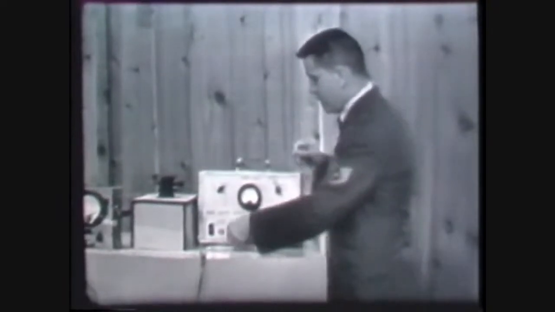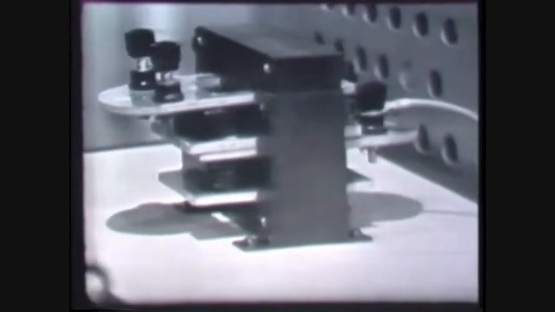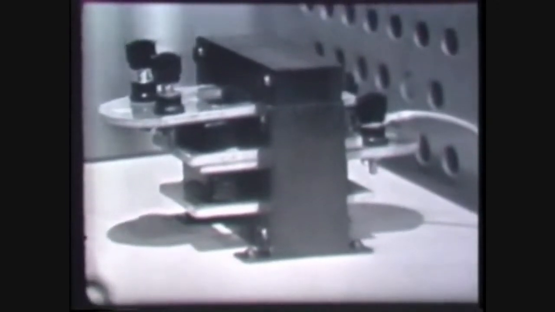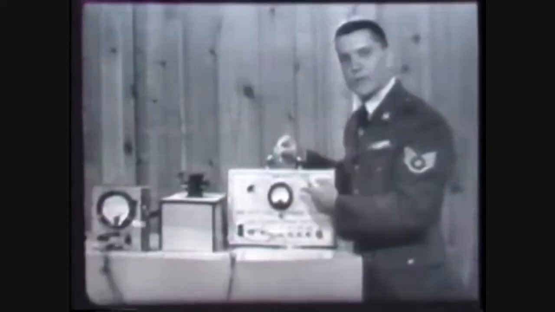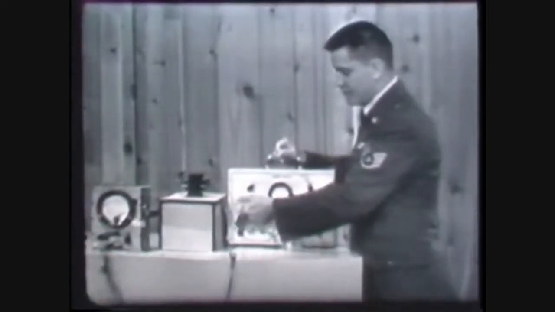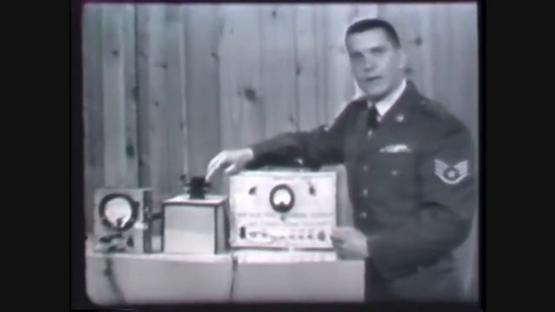Let's go ahead then and apply the 6.3 volts to the primary of the transformer, which, as I've already mentioned, is the bottom winding here. Now, if we'll turn the power switch on, we have 6.3 volts applied to the primary of the transformer.